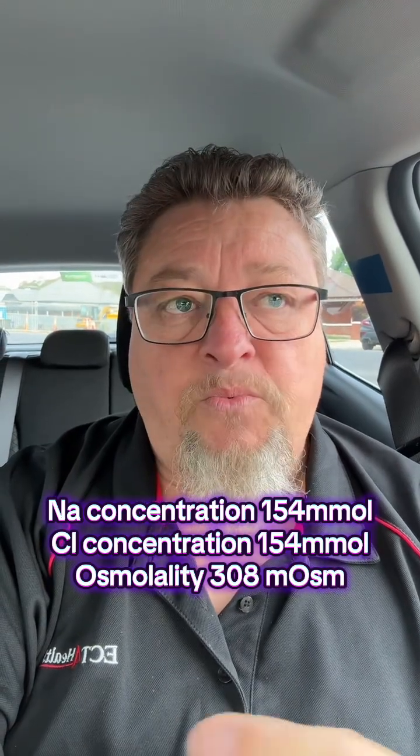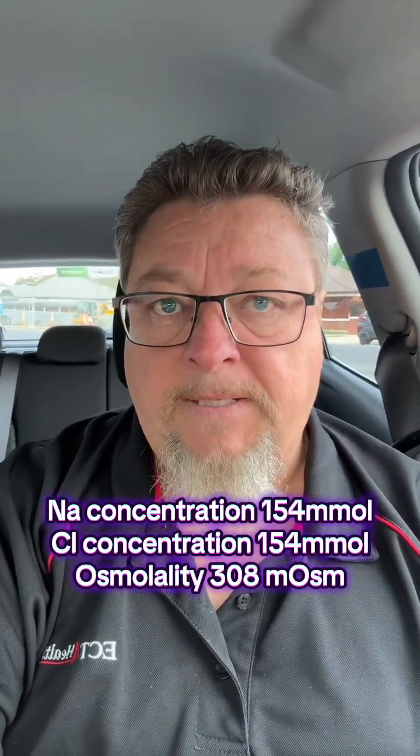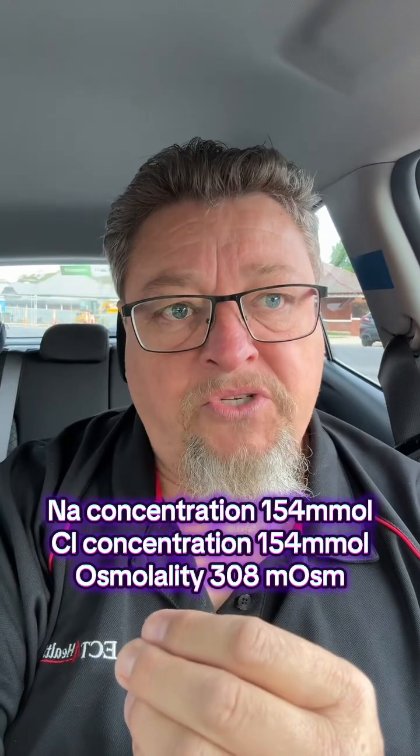And what that means is that when it goes into your bloodstream, it doesn't cause your red blood cells to take on water, swell and burst, nor does it cause your red blood cells to dehydrate and lose water into the plasma, right? The concentration is isotonic. If it was hypertonic, then that would shrink your red blood cells. If it was hypotonic, then your red blood cells would take on water, and in fact your blood would take on water and you'd increase your volume eventually.